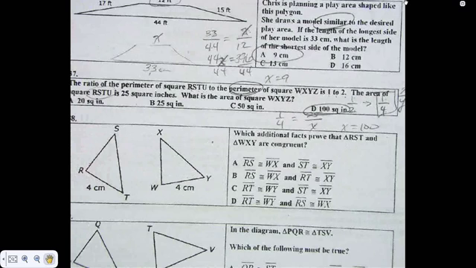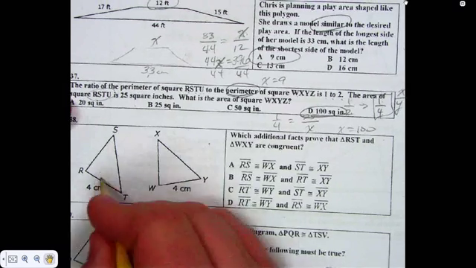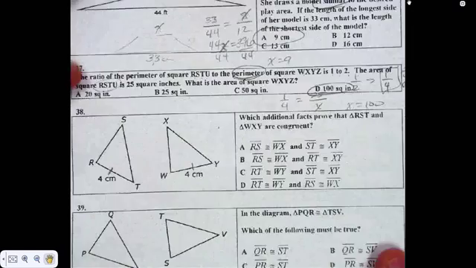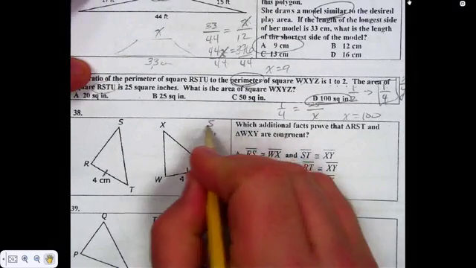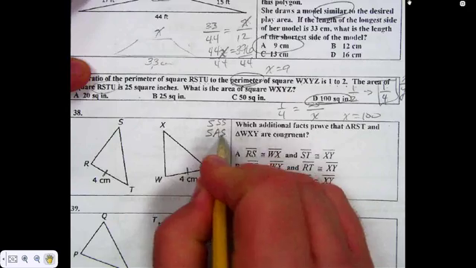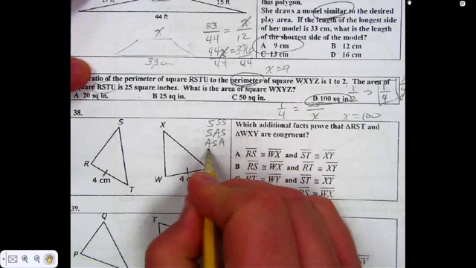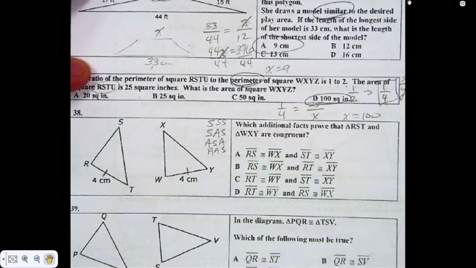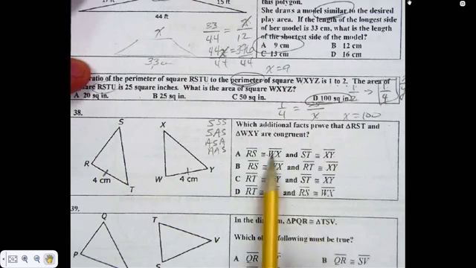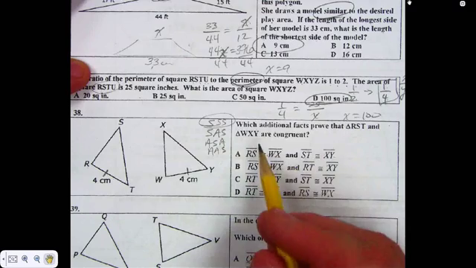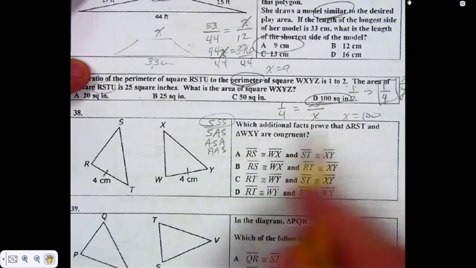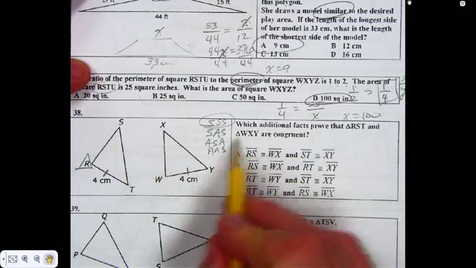Which additional facts prove that they're congruent? This is just knowing side angle side and all that stuff. Okay? First of all, we've got one set congruent, right? Our possibilities are side, side, side, side, angle, side, angle, angle, side, and angle, angle, side. So it looks like they're wanting to give us 2 more, right? So obviously we're doing side, side, side. Okay. R corresponds to W.